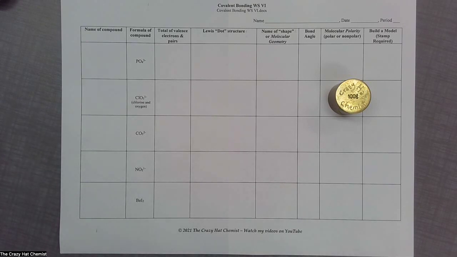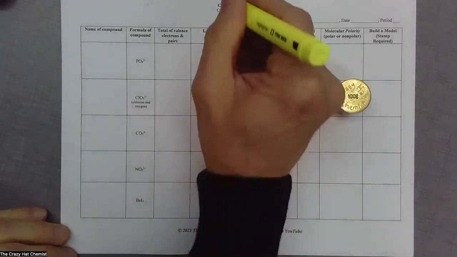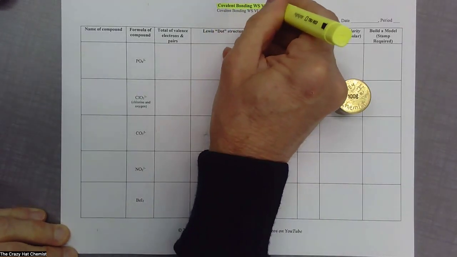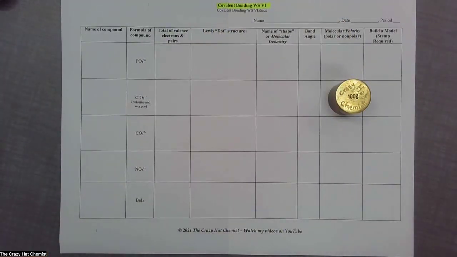So today we're doing another video here, and this video is on what? What are we doing today? We are doing the covalent bonding worksheet number 6.